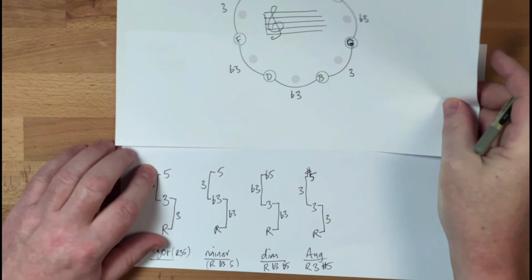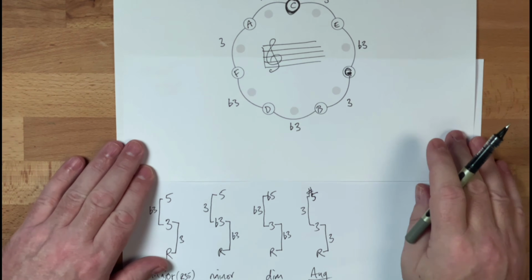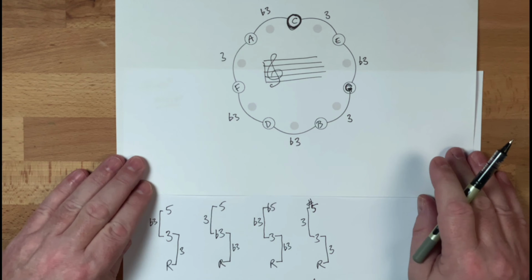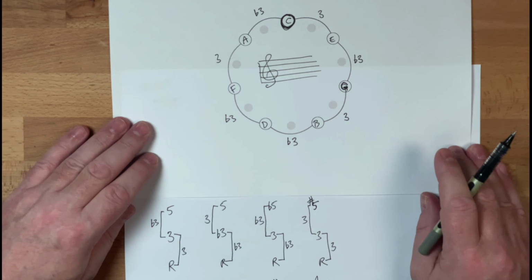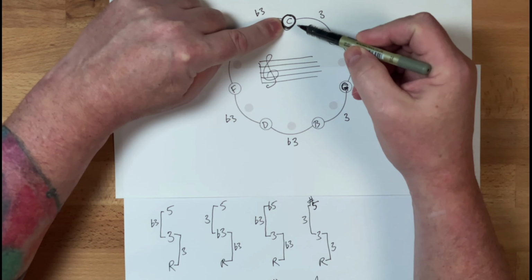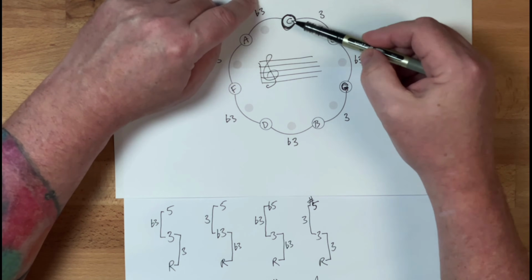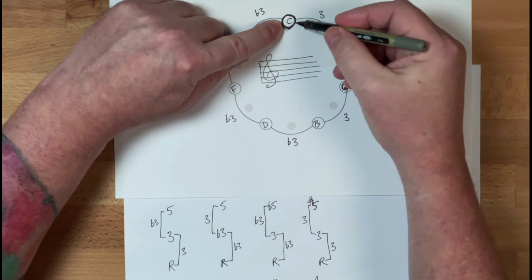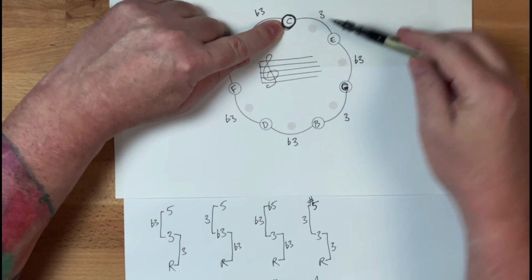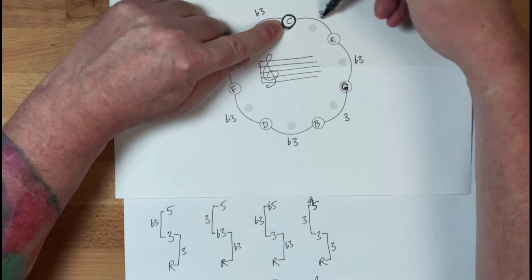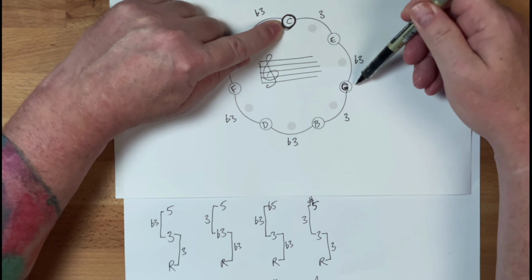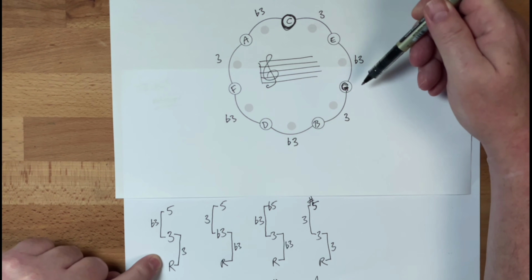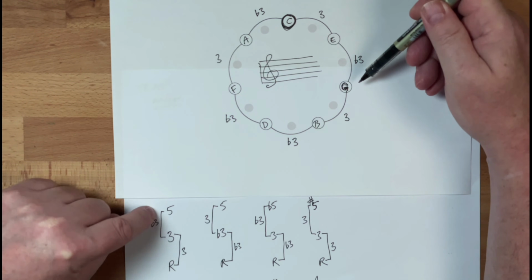Oh, it might go the other way. Is that better? Can we see it? We might be able to see it. Oh, we might be better that way. Right, okay. So we're starting on the C. And remember, we're starting in the key of C major. So this is the C major chord, right? This is the structure. And hopefully you can see as you go around, it goes major, minor. So you can see this major, minor structure thing happening in there, okay?